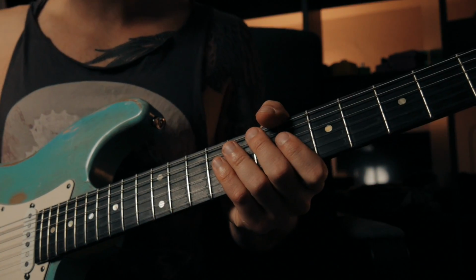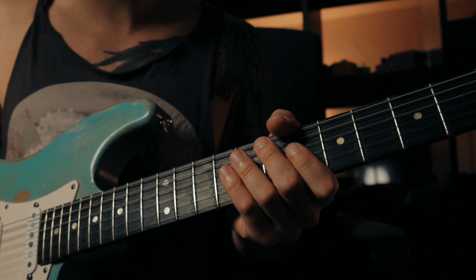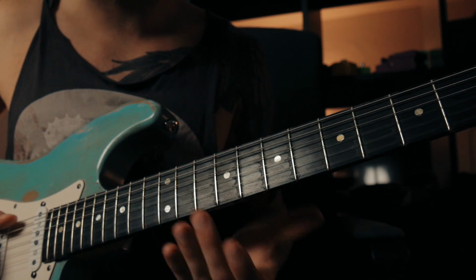Now I'm going to play the chord progression again that I played in the beginning. At first I'm going to play it with simple major chords, and then I'm going to use the Hendrix chord inversions, just so you can hear the difference.